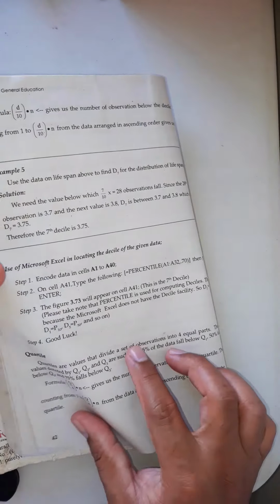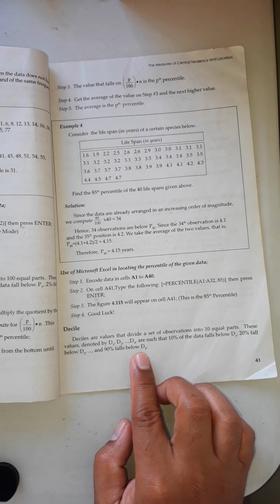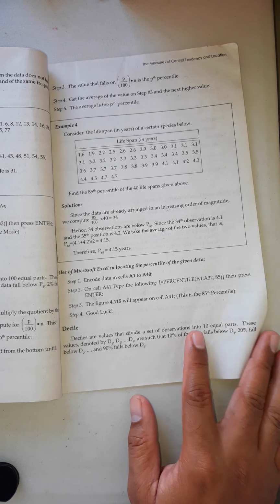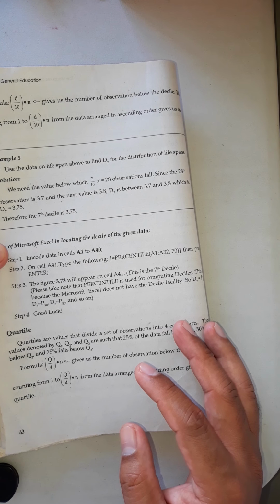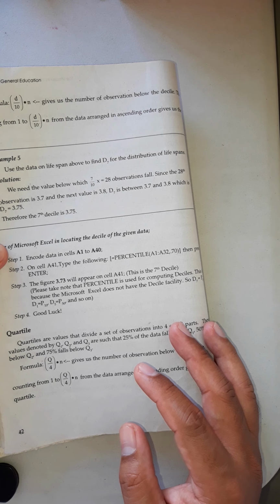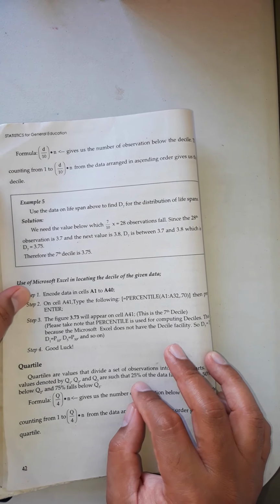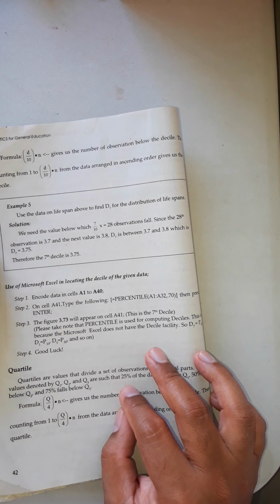Next is decile. Okay, so decile, we divide the whole observation into 10 equal parts. So D4 is 4 over 10, D6 is 6 over 10 times the number of entries. So for example, use the data on lifespan above to find D7.